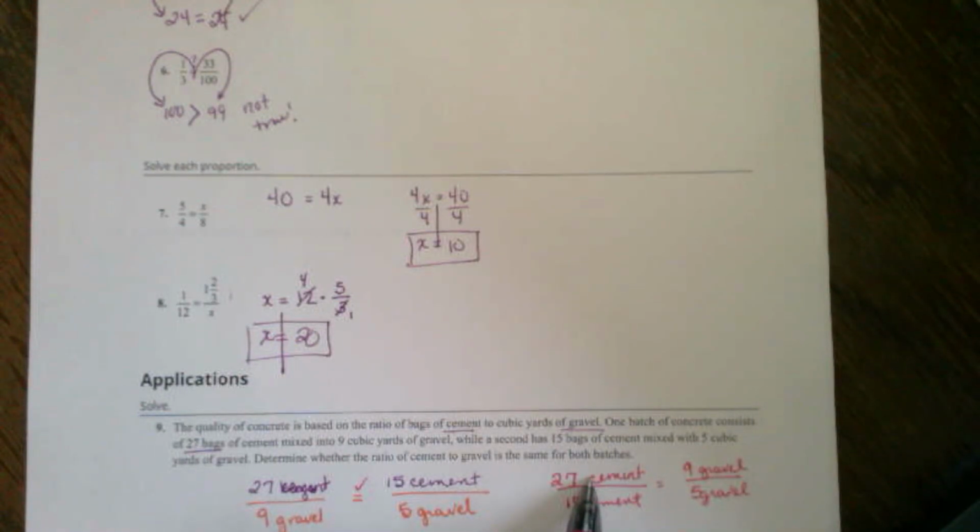Notice that the 27 still matched up with the 9 because they were both on top, and the 15 still matched up with the 5 because they were both on bottom. You can't mix, match, and crisscross stuff. You only multiply that way.